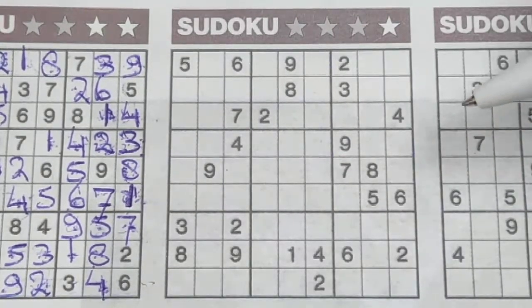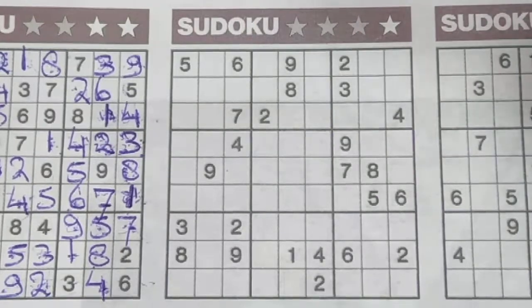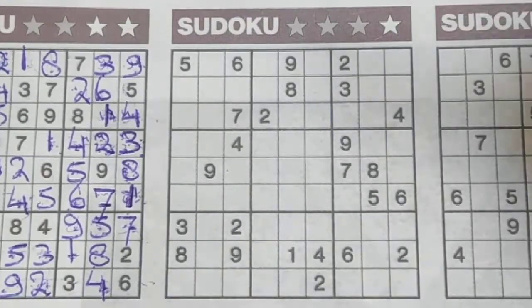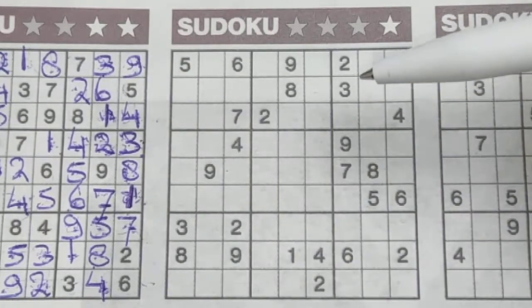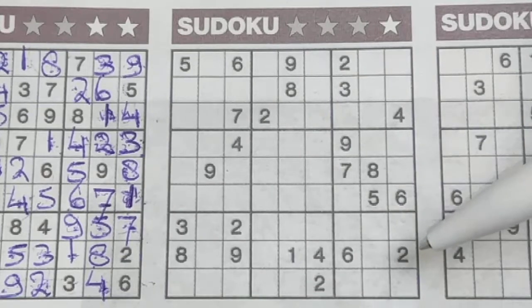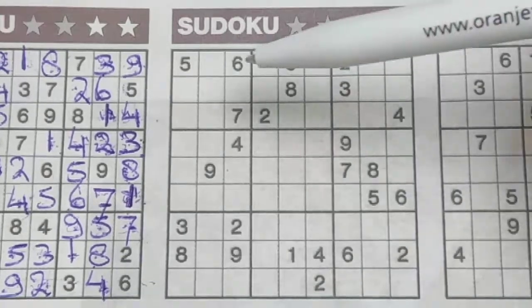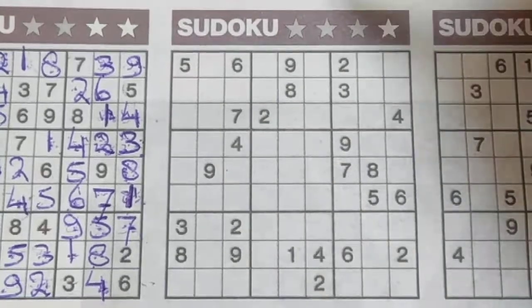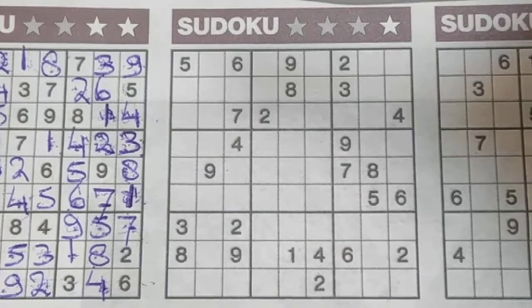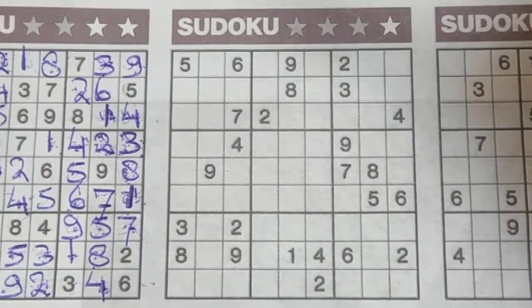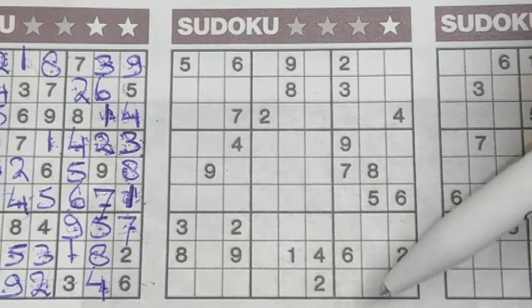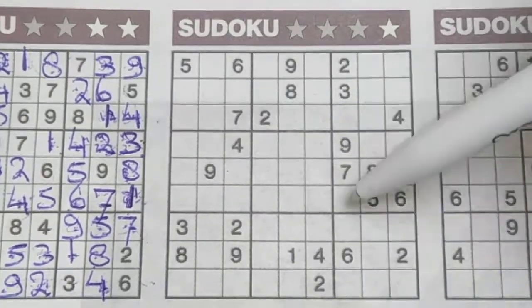Let me see, which number can I start? 5, 3, and 7. Alright. Let me think. The 8. How about these 4 numbers?